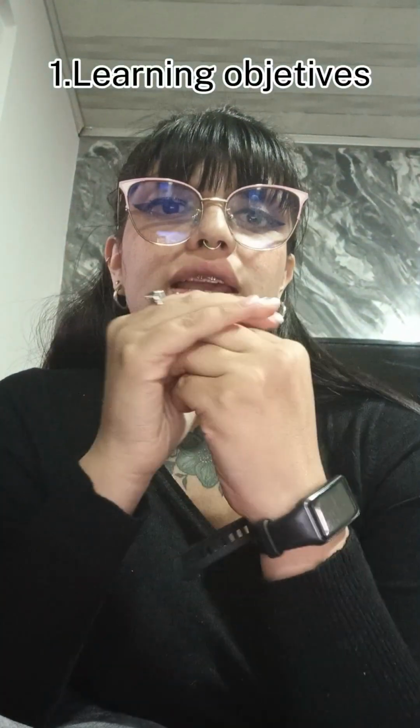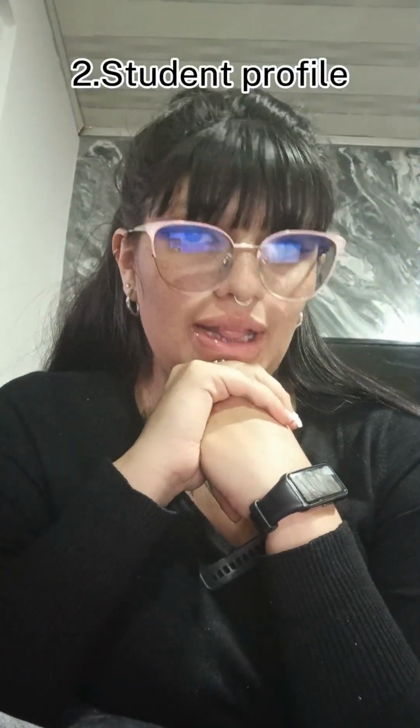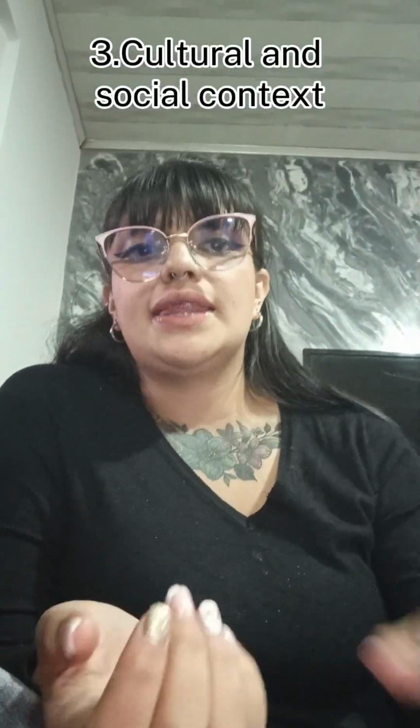Determining the most appropriate teaching method for teaching a foreign language involves considering several key aspects. These aspects help create a learning path that is effective, engaging, and tailored to the needs of students. Some of the important aspects are: 1. Learning objectives. Clearly define the objectives to be achieved, such as conversational fluency, listening comprehension, reading, and writing. 2. Student profile. Consider the age, level of language proficiency, specific needs, learning styles, and motivation of the students. 3. Cultural and social context.